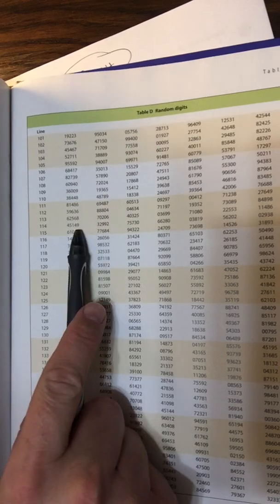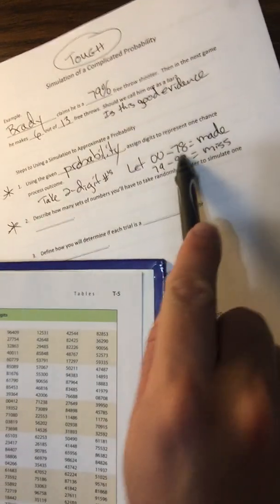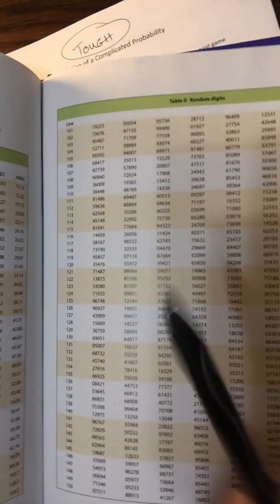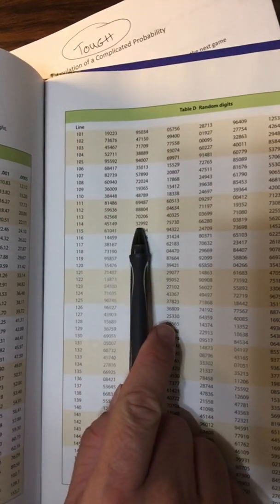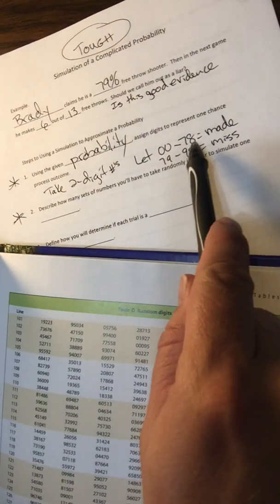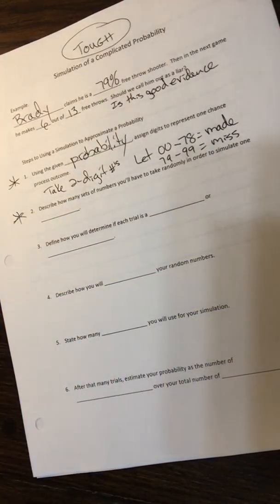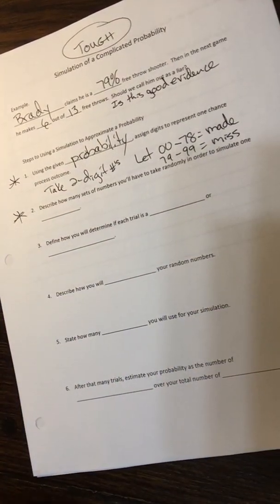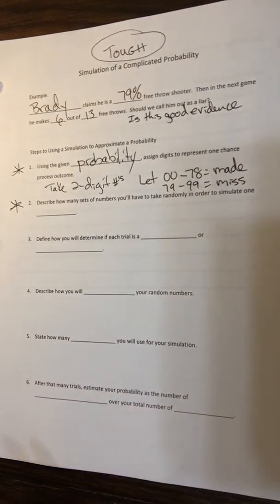That's a 9 and a 3, so that's 93. That's a miss. Brick. Nice job, Brady. And then go to the next one, 29. That's a make. 92. That's a miss. 75. 75 is a made free throw, and so on. That's me assigning digits so that we can tell what's a made free throw and what's a miss.